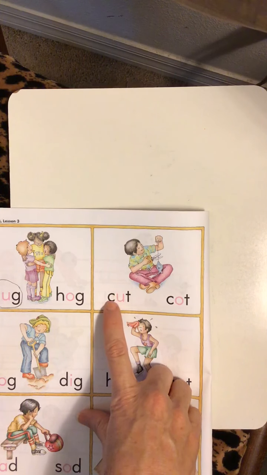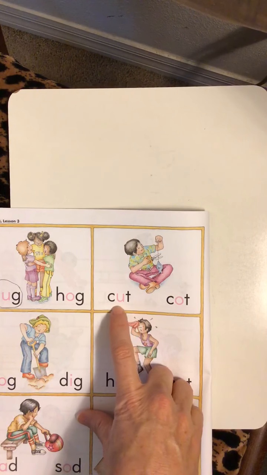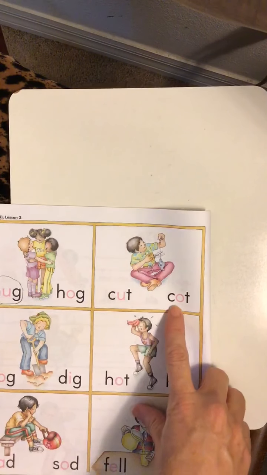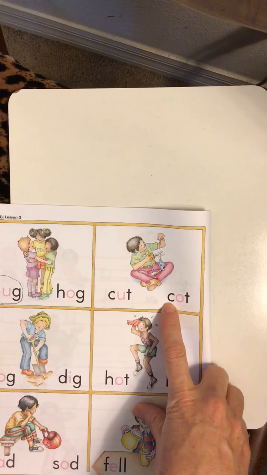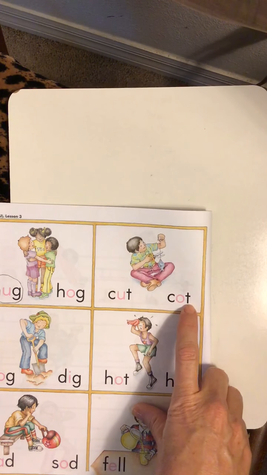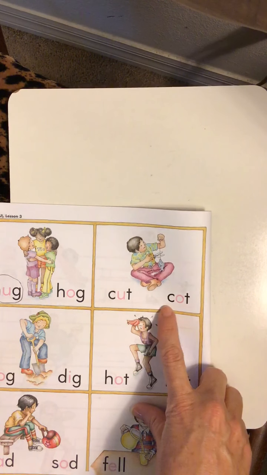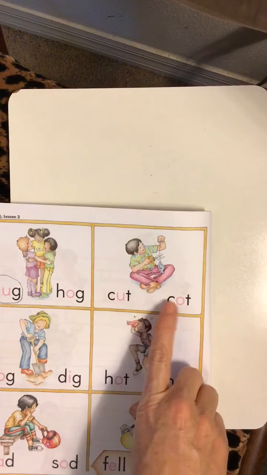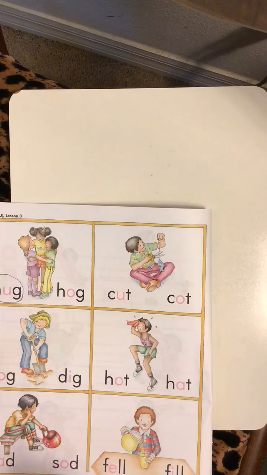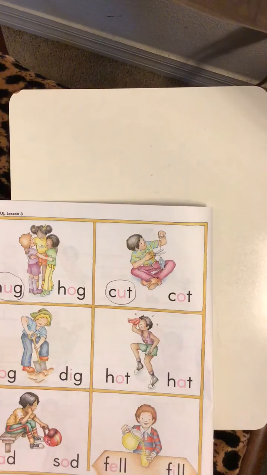C says what? K. U says what? U. T says what? T. So I have k, u, t. Cut. Right here. C says what? K. O says what? O. T says what? T. So those 3 sounds are k, o, t, cot. Cut or cot. What is Fritz doing to that fishing line? Cut, right? That's the word that matches the picture.